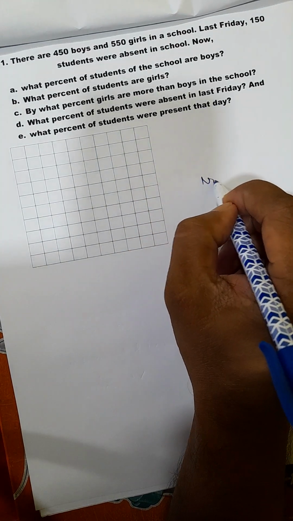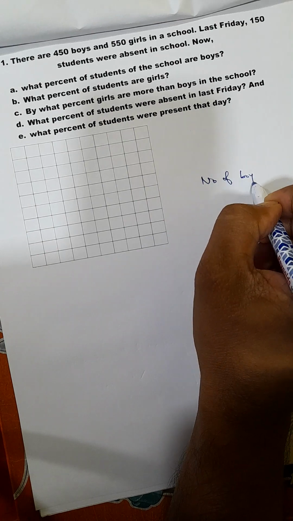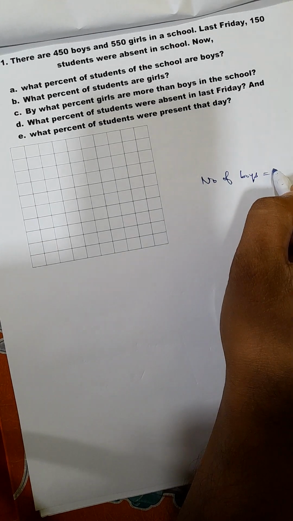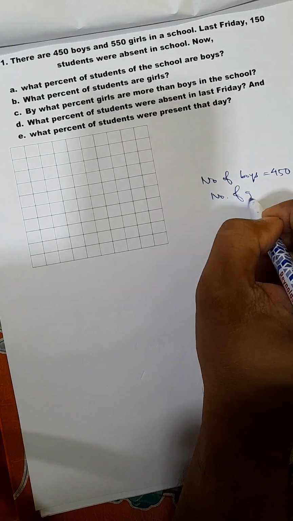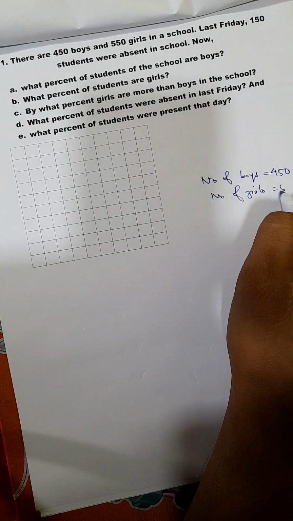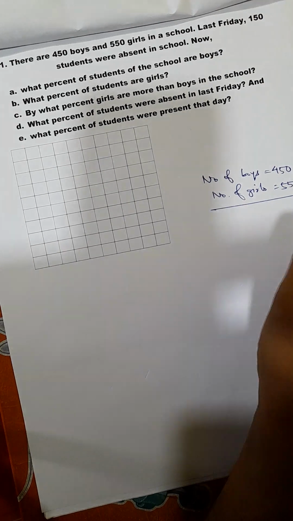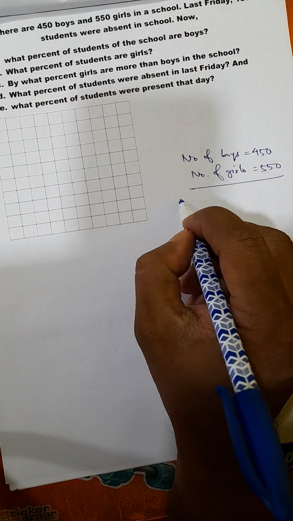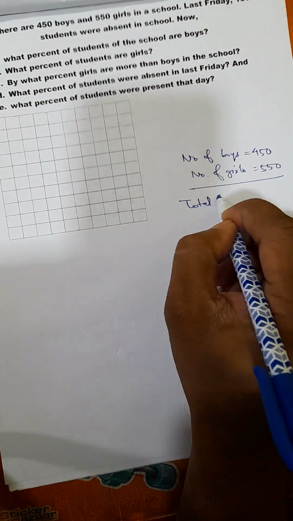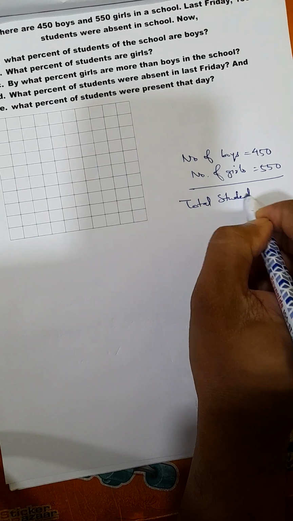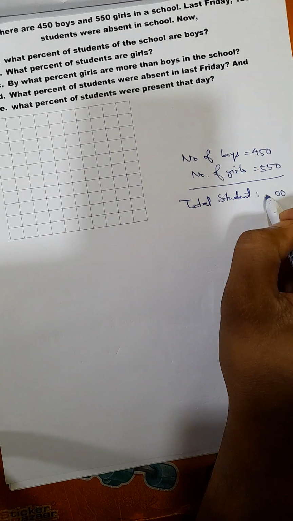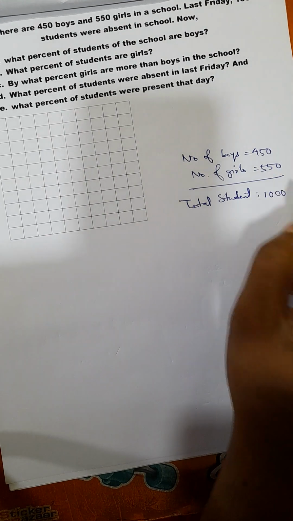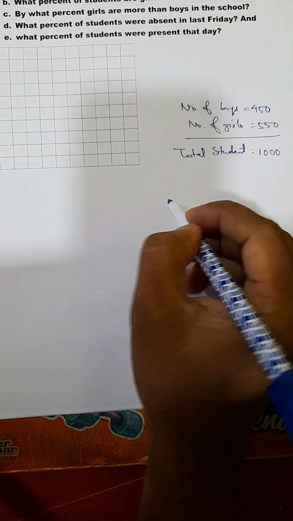Now you see, number of boys 450, number of girls 550. So you find total students: 450 plus 550, 1000 students.